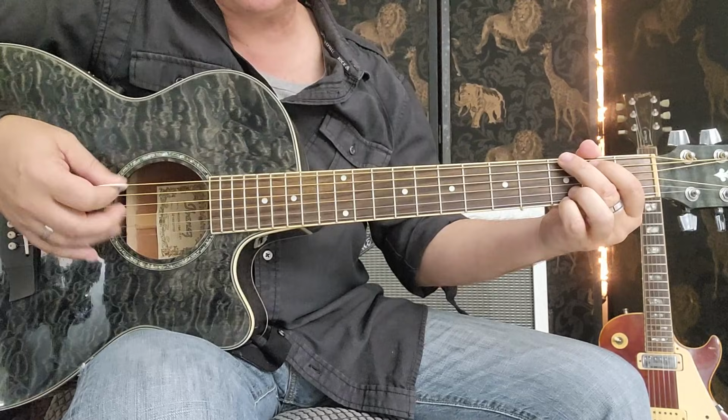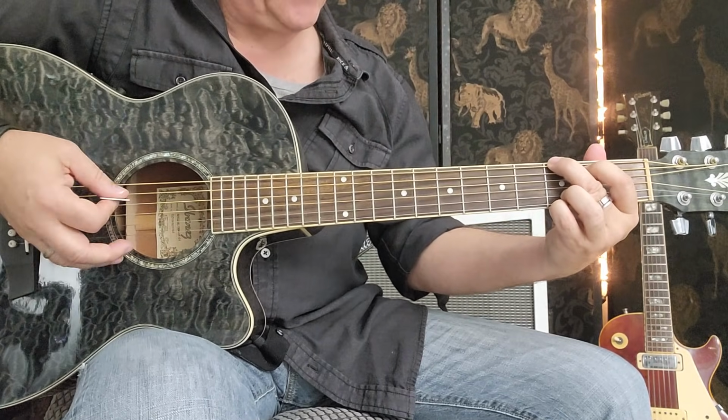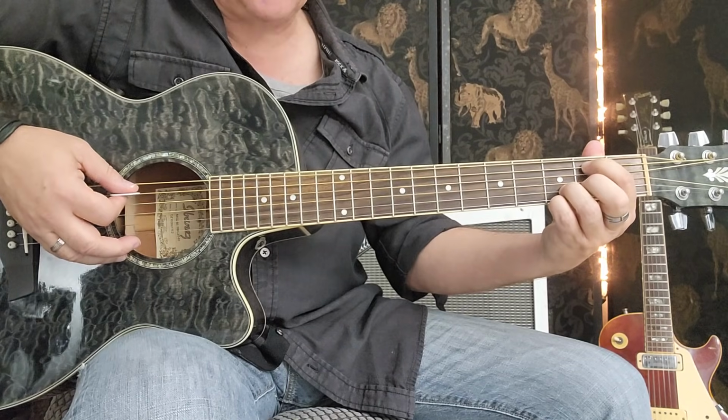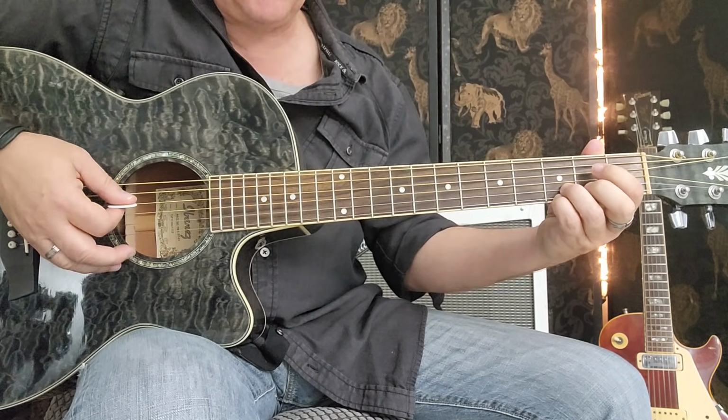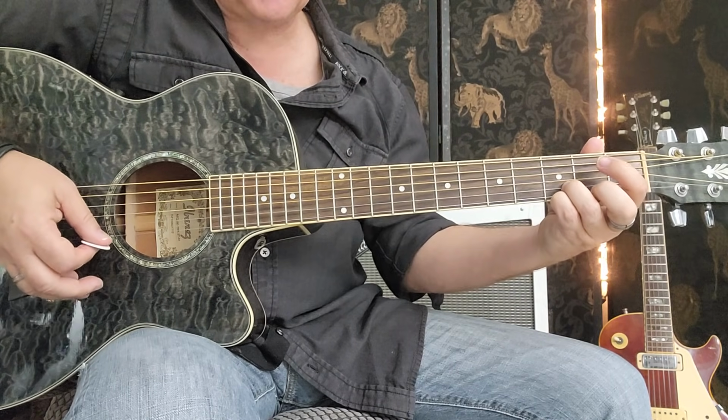So let's talk about the chords. You got your major regular G, which is your 3rd fret, 6th string, with your middle finger, index finger on your 2nd fret of your 5th string, open 4th and 3rd, and then your ring and pinky are on the 2nd and 1st of your 3rd fret.